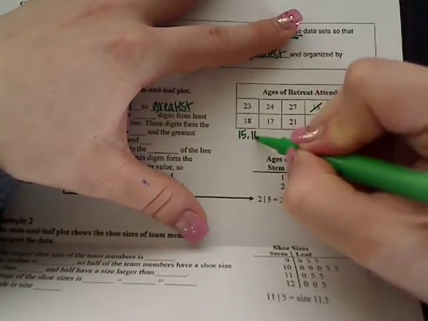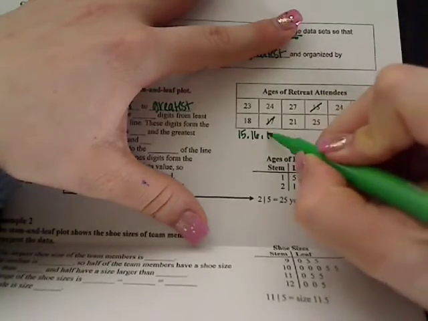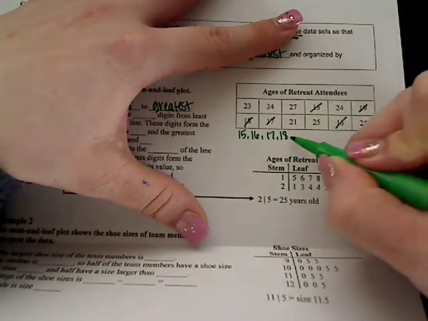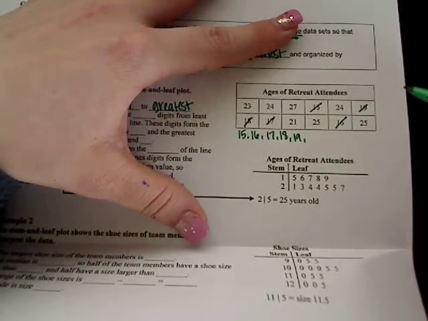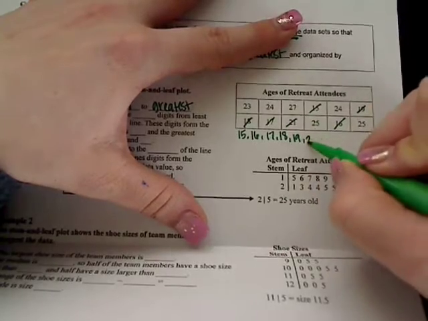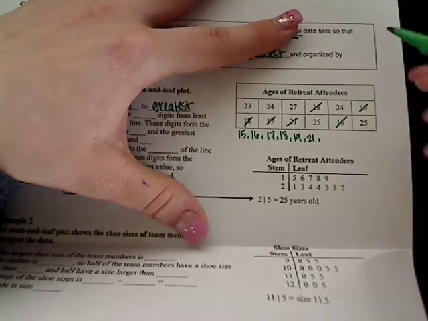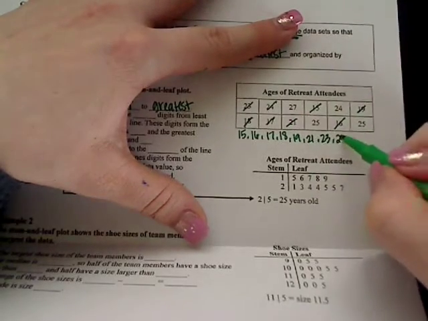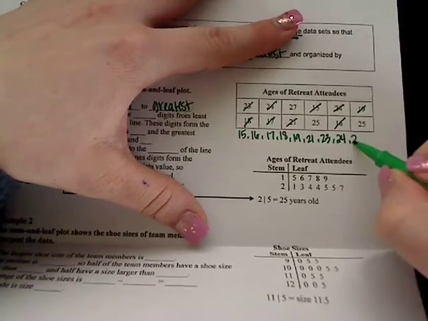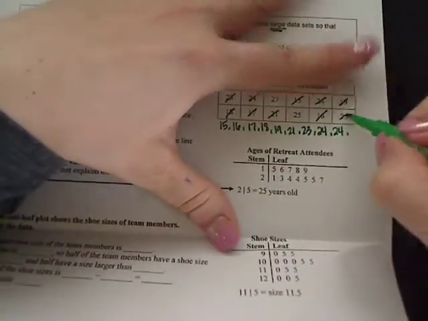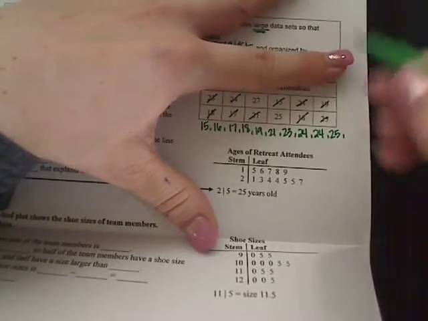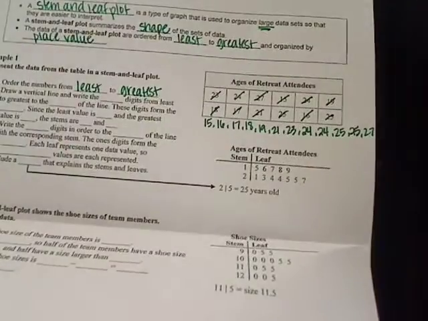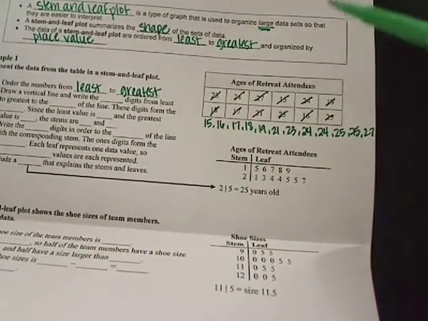Then I've got a 16, 17, 18, 19, no 20, 21, no 22, I've got a 23, 24, 24, 25, 25, and 27. So I've ordered my numbers from least to greatest.